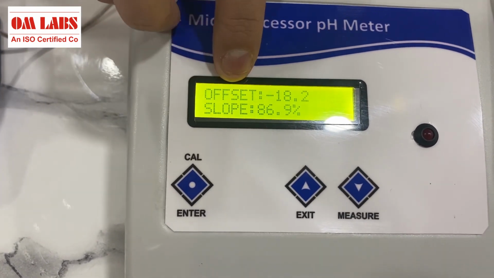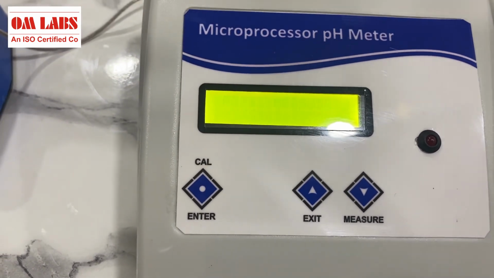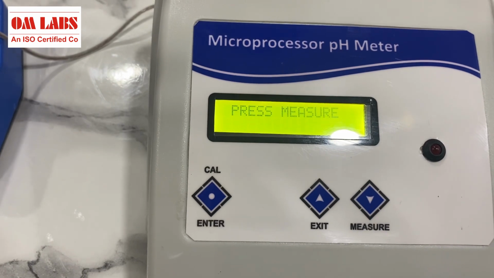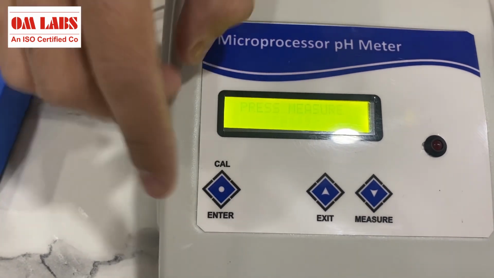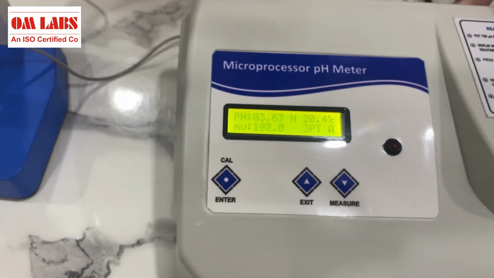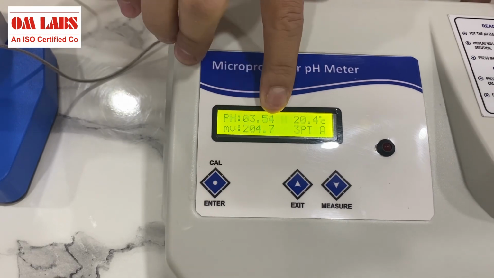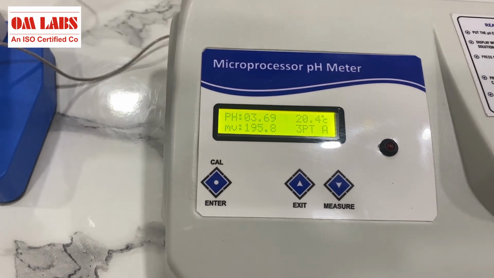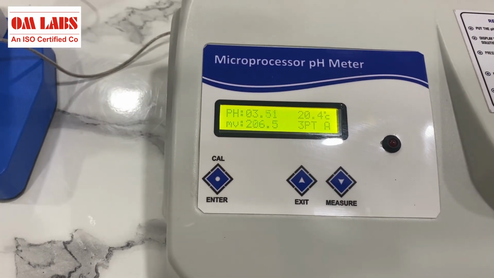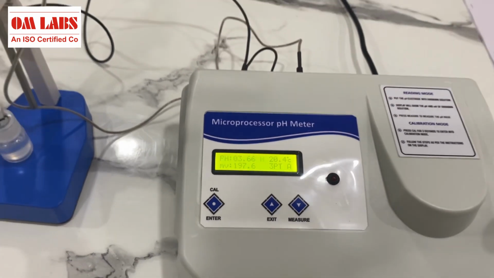This is the slope, offset, and the electrode display, the electrode efficiency, etc. Now we have to press measure. This is the measure button, and here it is ready to actually measure the pH of the unknown solution, because I have calibrated it already.